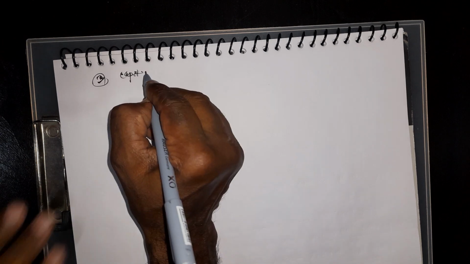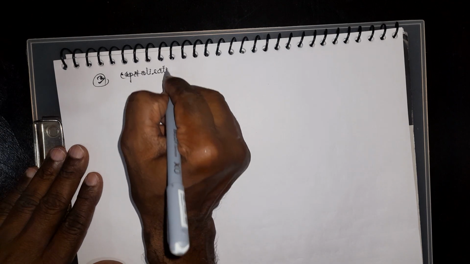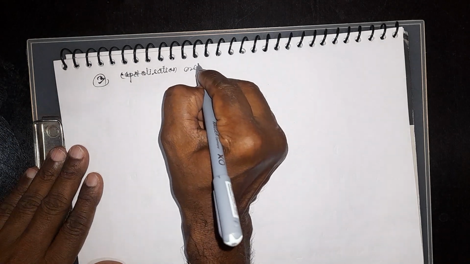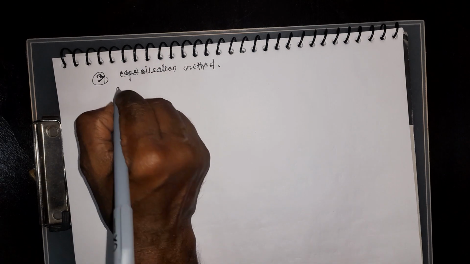Now let me explain about the capitalization method. There are only 3 methods. So all the 3 methods I will first explain, so that you can understand it, and separate questions related to each and every method we will solve. So, capitalization method. Under the capitalization method, you will get 2 things: capitalization of average profit and capitalization of super profit.